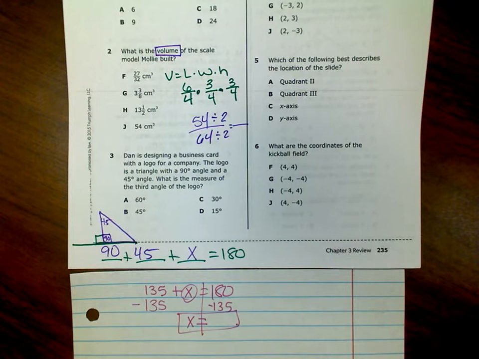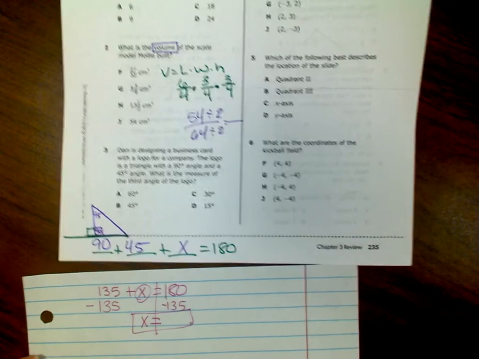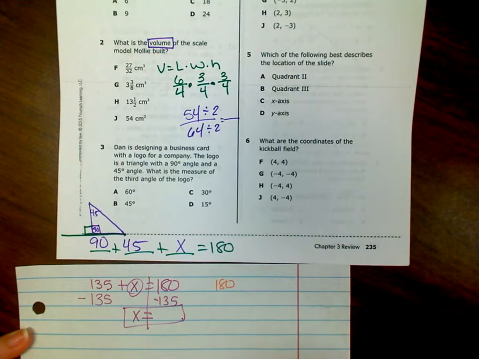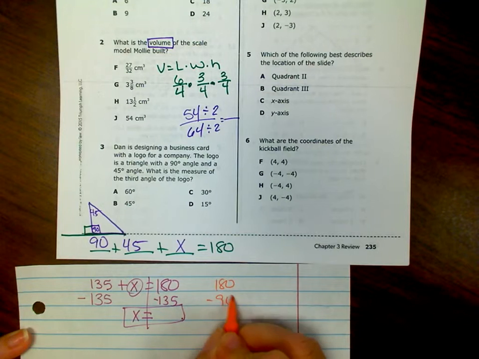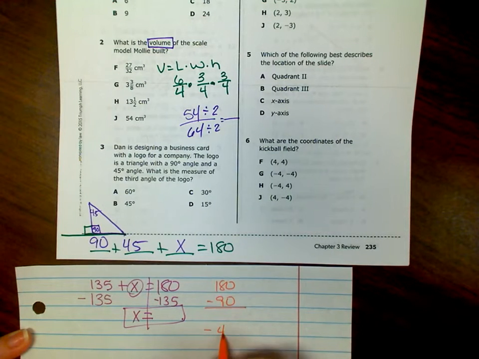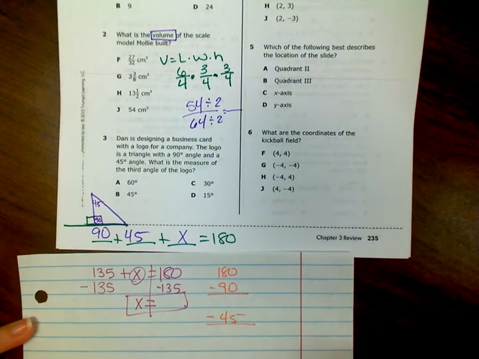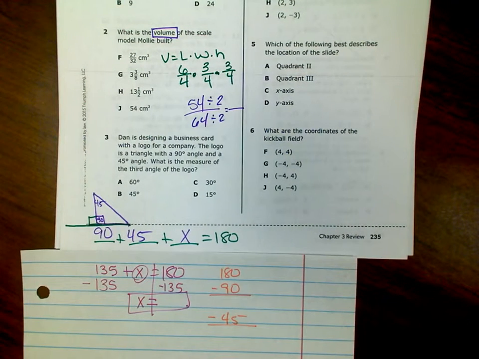The other way that we could have found it would be to start off, okay, well we know the total is 180, subtract 90, find that answer, subtract 45, subtract that. So there's 2 different ways you could have solved it, whichever one you like.